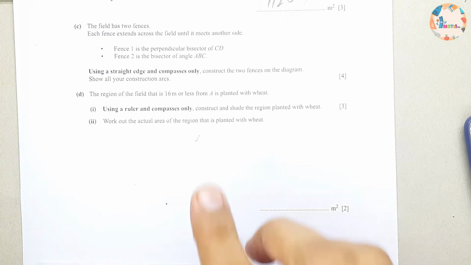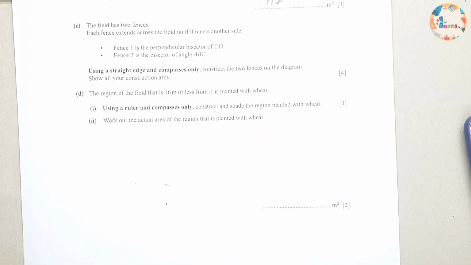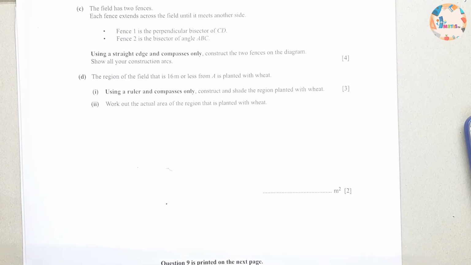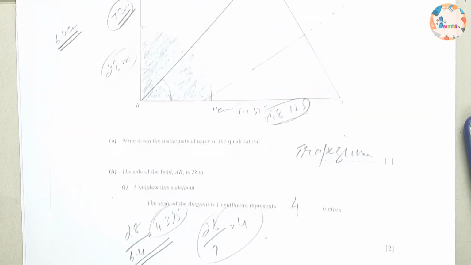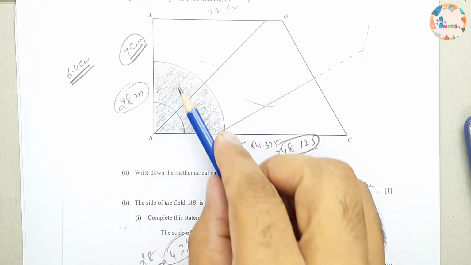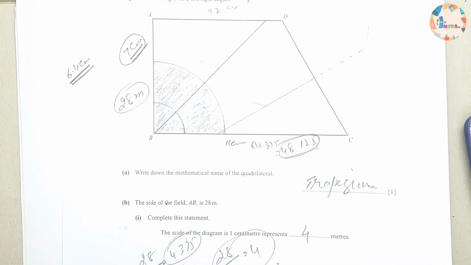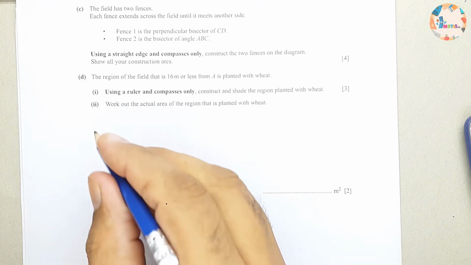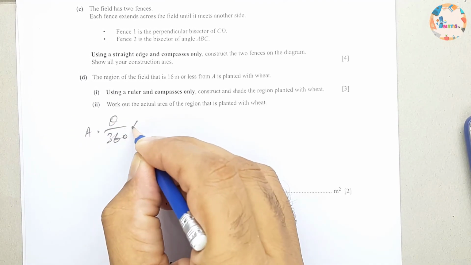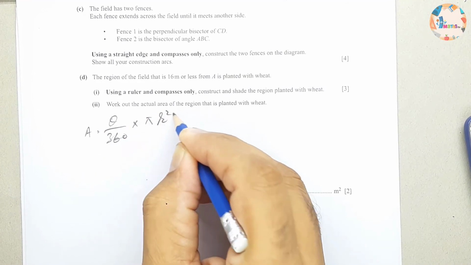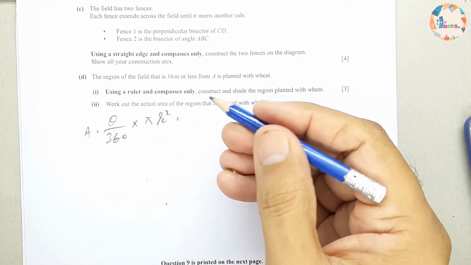Work out the actual area of the region that is planted with wheat. So basically now we need the sector area. This shaded area is a sector. The sector area formula is area equals theta over 360 times pi r squared, and theta we know is 90 degrees.